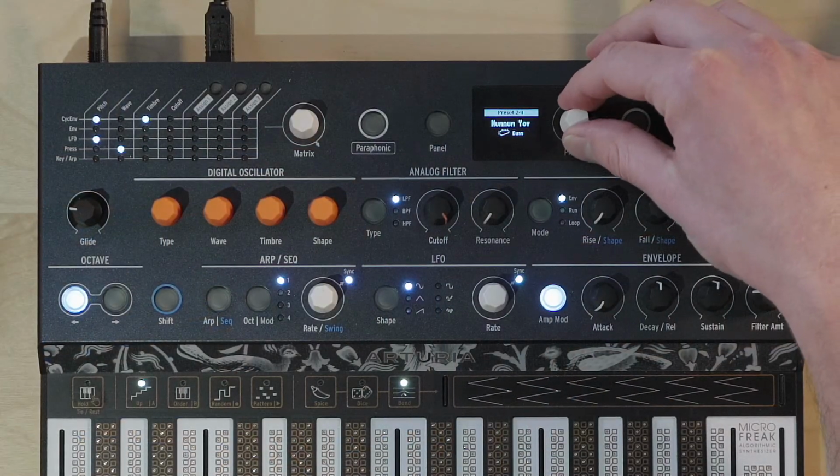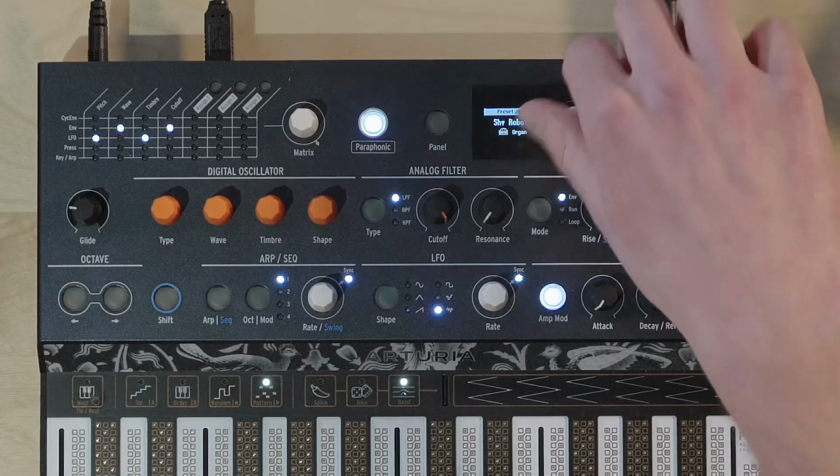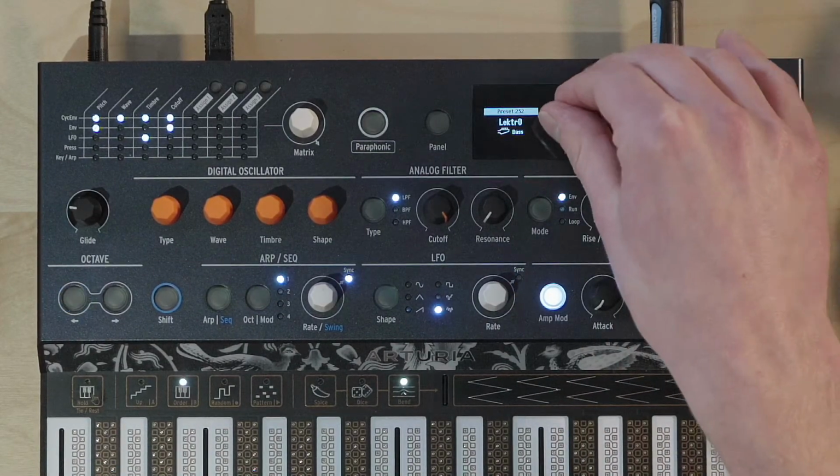On top of that, we increased the number of preset slots. There used to be 256 available slots for factory and user presets, and we increased to 384. So we added 128 new slots. And we also grew the factory library with 96 new presets, which sound really good in my opinion. Maybe we can play a bunch of them afterwards.